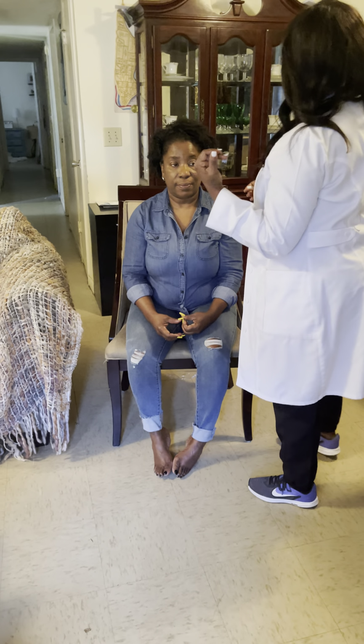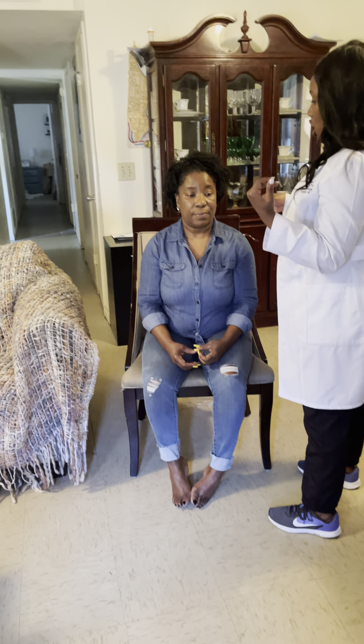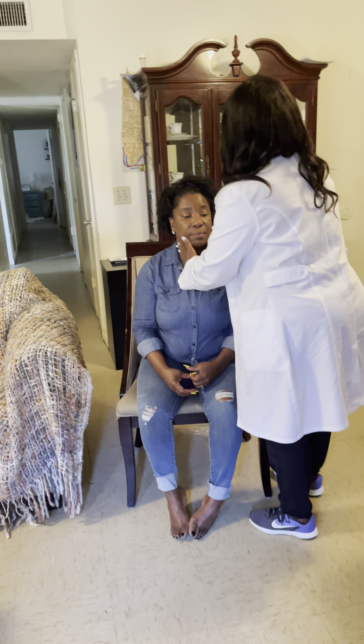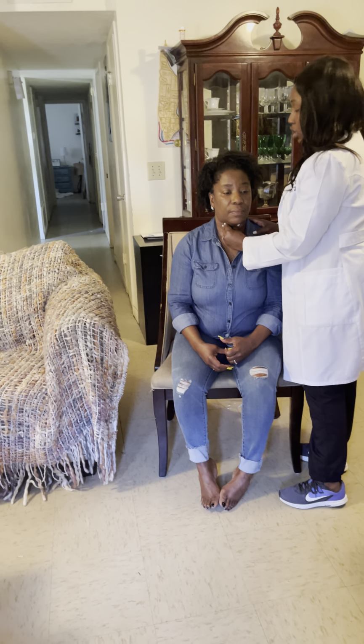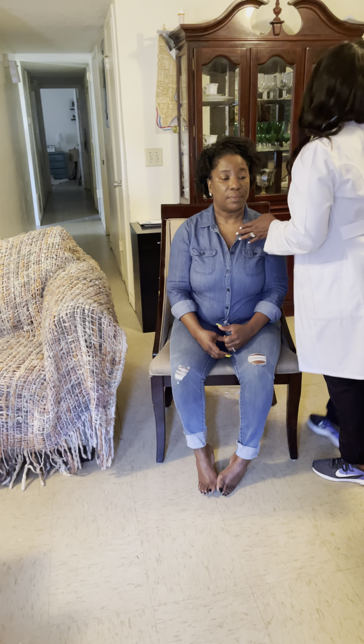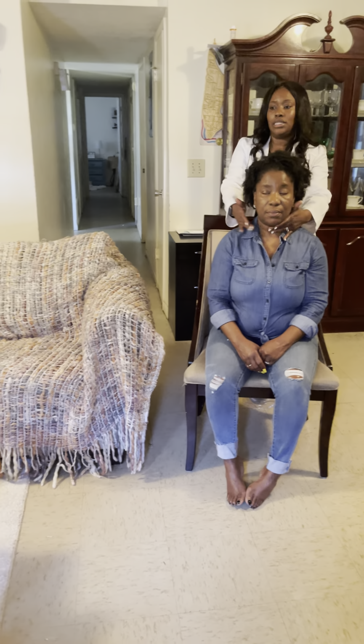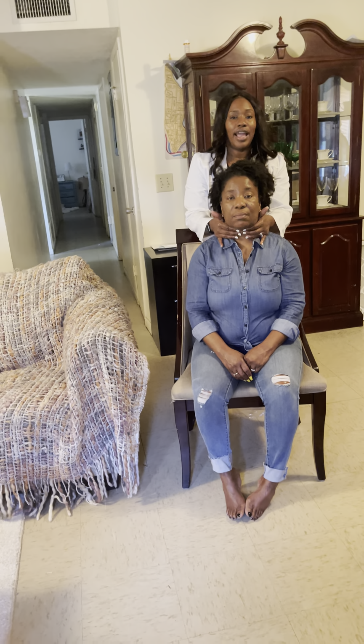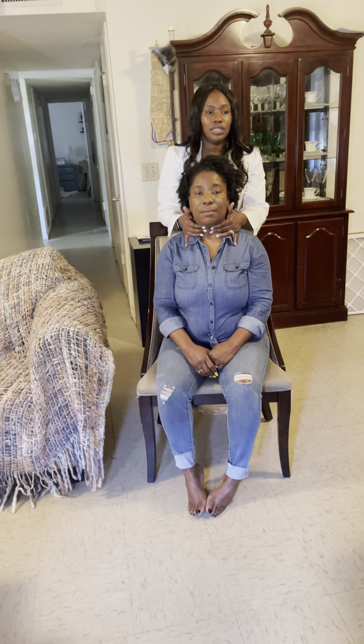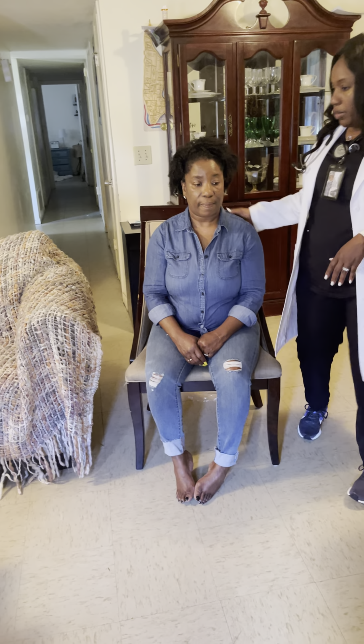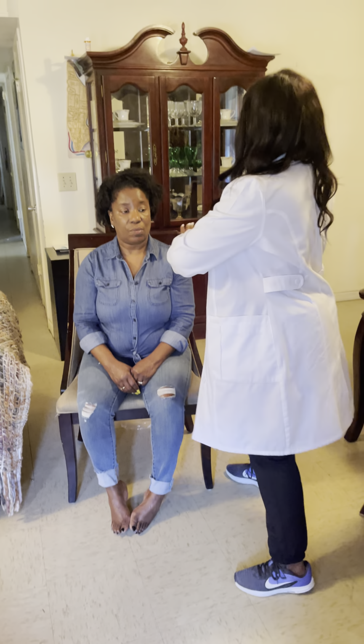The next thing we're going to do is assess her neck. I'm going to feel for her trachea and make sure it's midline. I'm going to stand behind her and assess her thyroid, and I feel it. Now I'm going to push to the side, and we swallow. Okay, and I push to the other side and swallow. I assessed for tenderness and masses, and there are none.